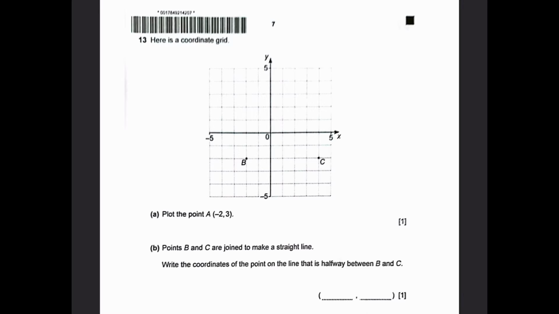Here's a coordinate grid. A, plot the point A at minus 2, 3. So minus 2 is the x value, which will be over here, and 3 is the y value, going up 3 to go there. That's point A, that's the answer.